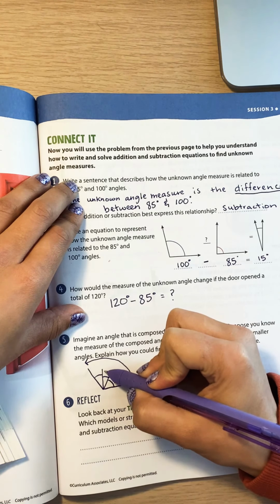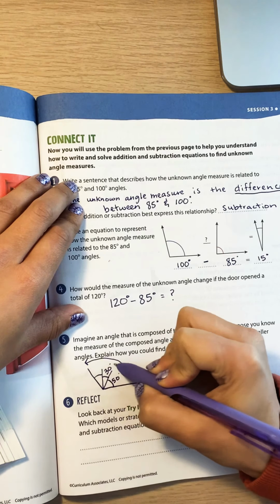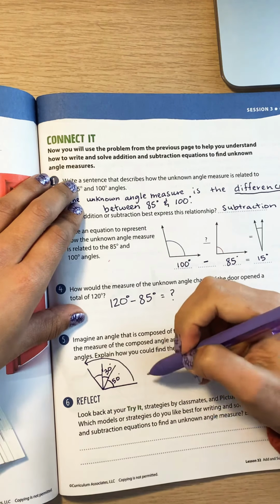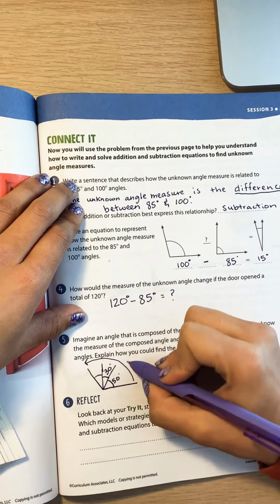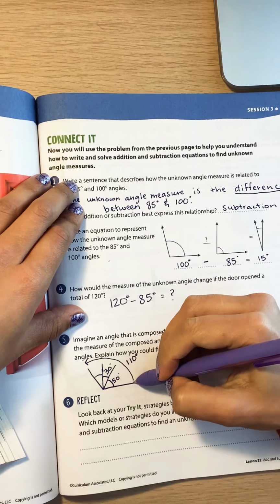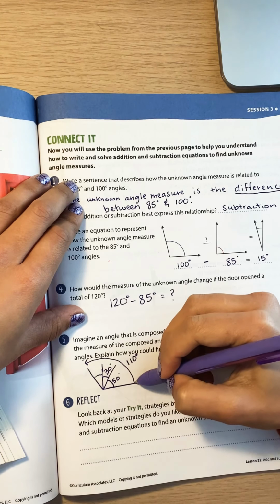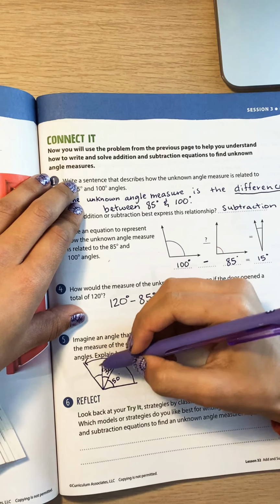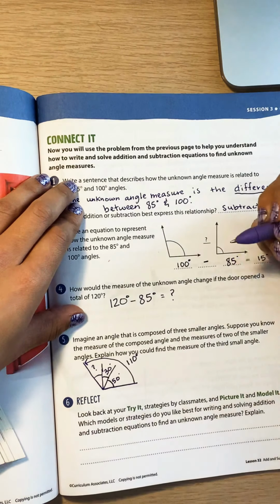and 30 degrees. So we know 2 of them, and we'll say we know that the whole thing is 110 degrees. So from the starting point at the 0 ray, all the way here is 110 degrees. This is the one we don't know.